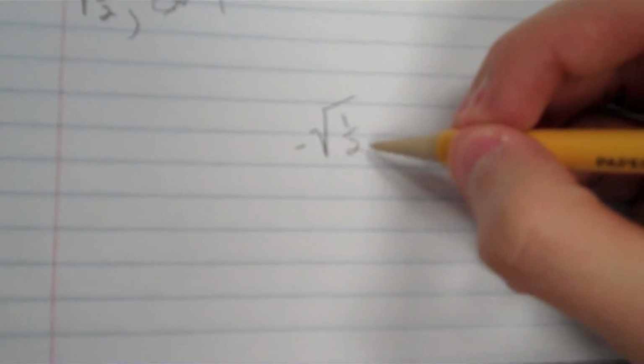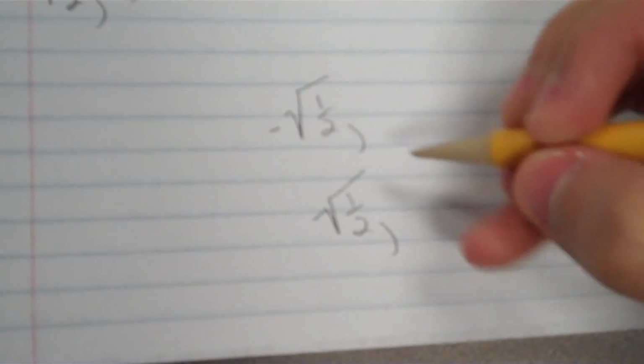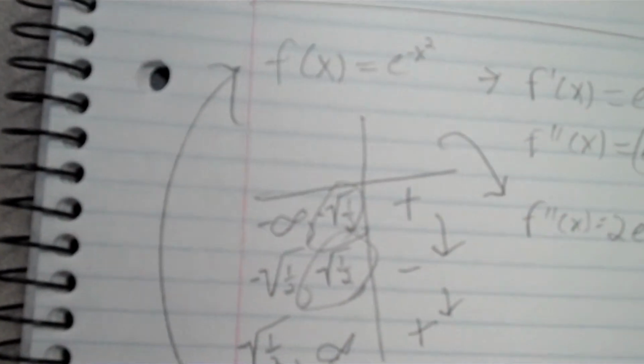So we have negative root 1/2, comma something, and positive root 1/2, comma something. And again, we plug it back into the original. And what we got, and we had to use a calculator because this is a gross function, we got 0.607 both times. And so there, you see points of inflection.